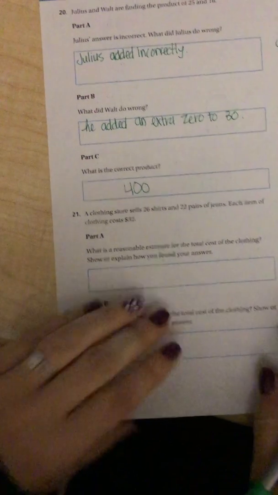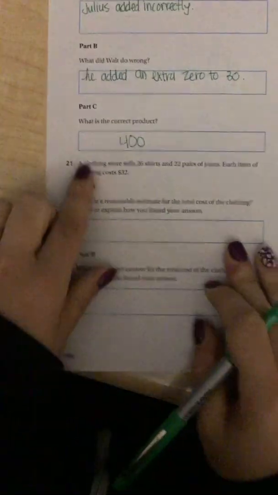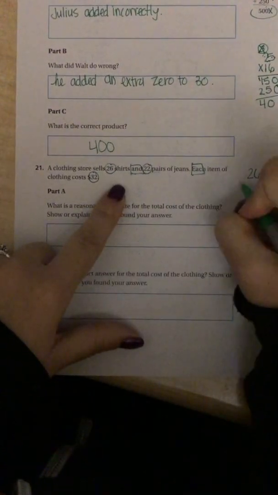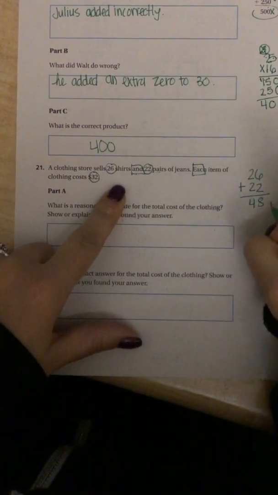To 30. And then part C, what is the correct product? Well, we've already solved it, and we know the correct product is 400. Last question, number 21. A clothing store sells 26 t-shirts and 22 pairs of jeans. Each item costs $32. So we have to figure out a couple of things first. How many items? So since we have the word and, we're going to do 26 plus 22, which will give me 48 items.